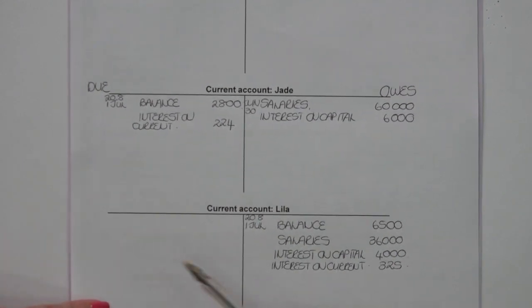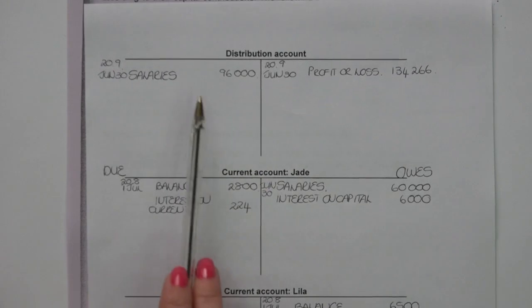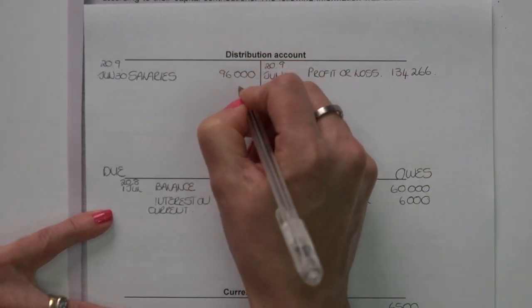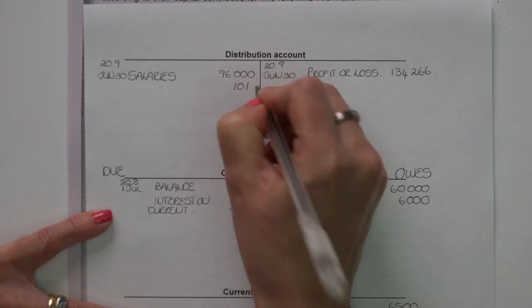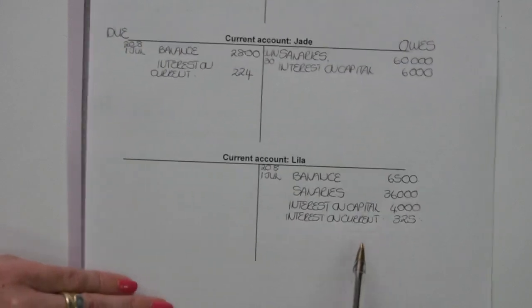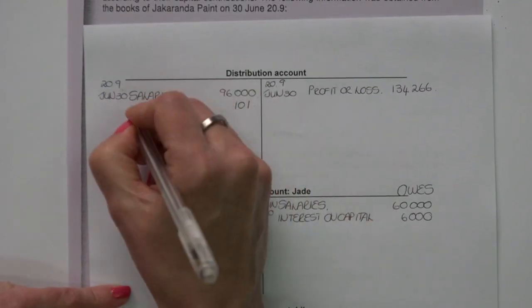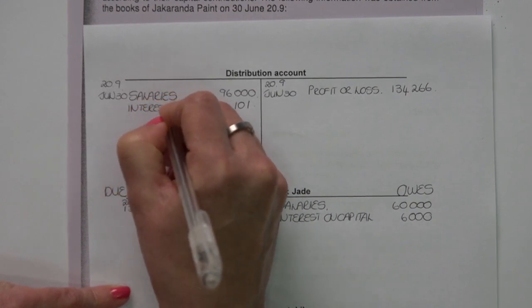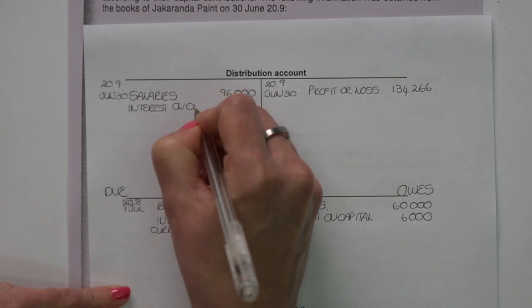So the expense closed off to the distribution account will again result in a debit entry in the distribution account of the difference between the interest due to the partnership and the interest due by the partnership. So this is interest on current accounts.